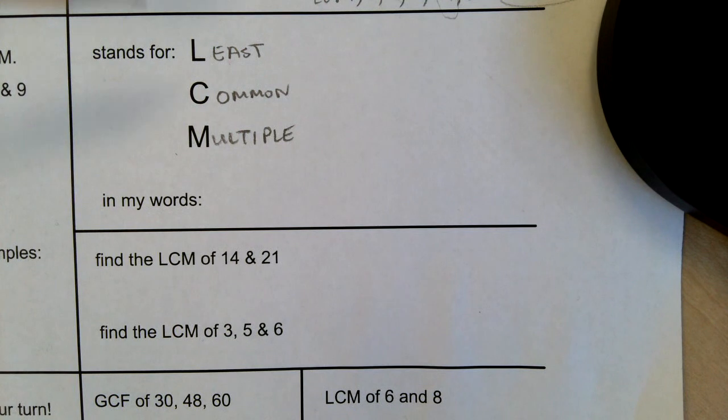So go through the words. Least means the smallest, common means the one they had in common, and multiple means a number that a number can go into. So it's going to be bigger this time, right? So if I said multiples of 5, it'd be 5, 10, 15, 20, 25. All those numbers, 5 can go into them. Multiples of 2: 2, 4, 6, 8.